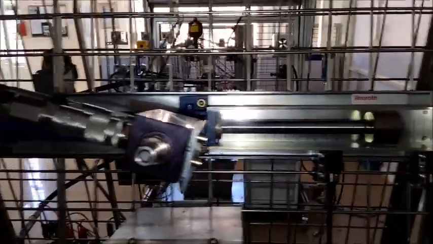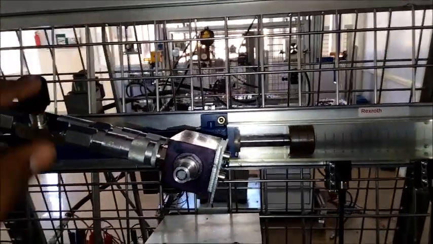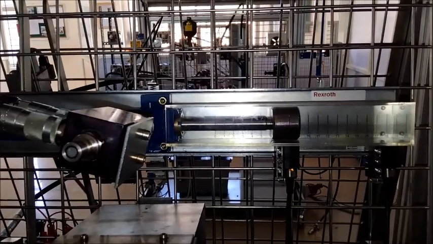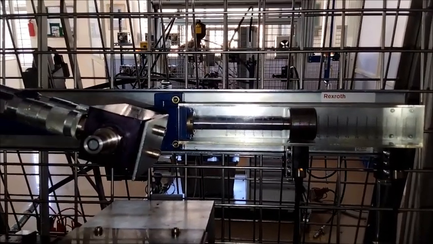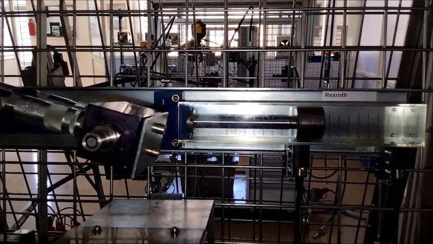The speed can be adjusted using this throttle check valve. We have reduced the speed further from B1 to B2. Yes, now it is moving very slowly. We should assume that metal cutting is going on. So that is the feed we are talking about.